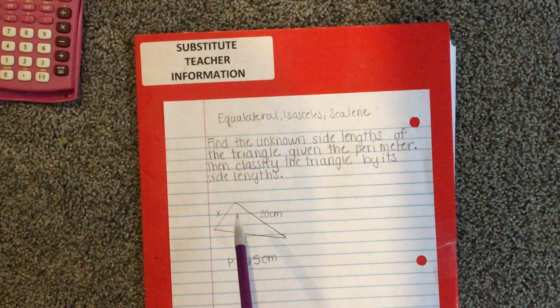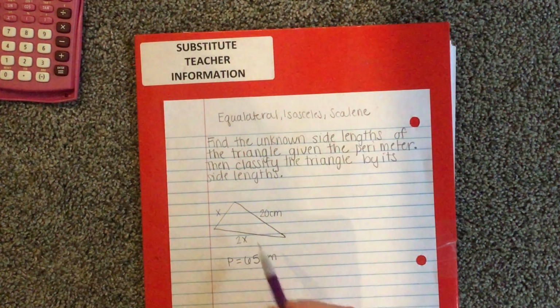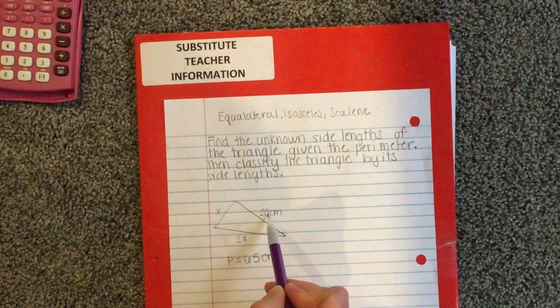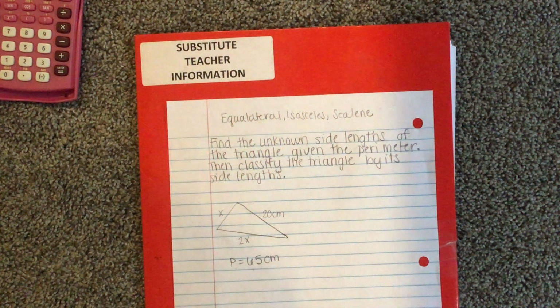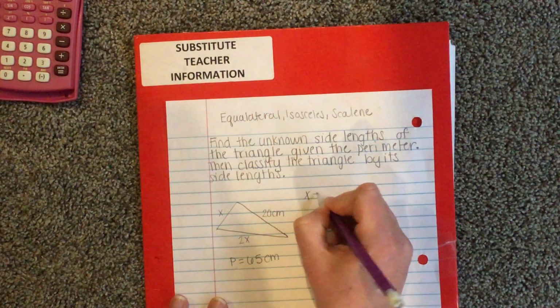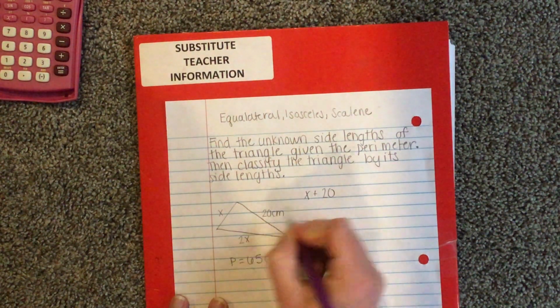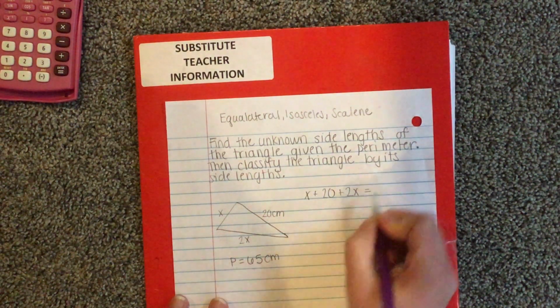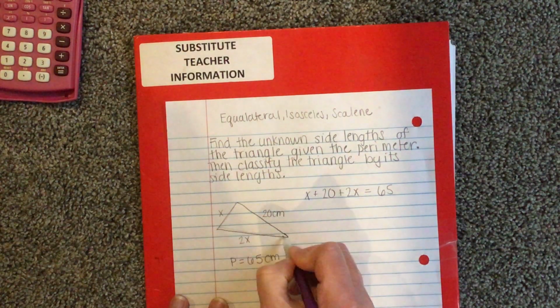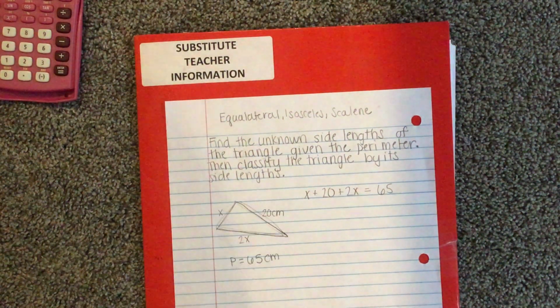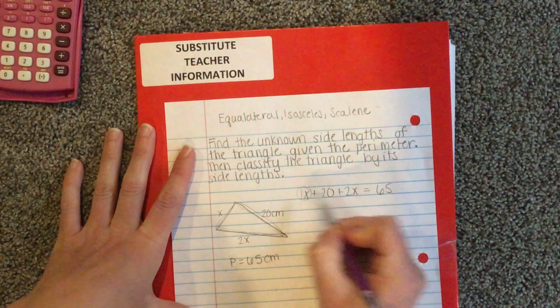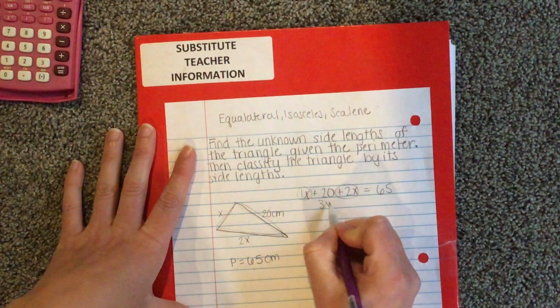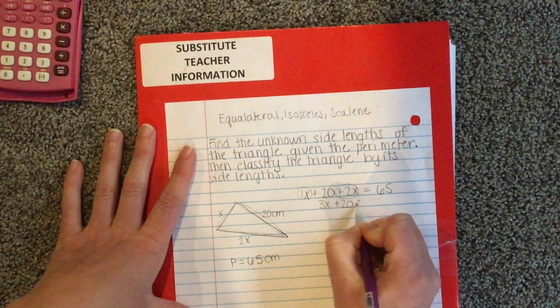So the problems that are working with side lengths are going to give you a perimeter. This is the total. These three sides are going to equal this perimeter. So I'm going to set this up where I'm going to add up the three sides. So x plus 20 plus 2x. It's okay if these are in a different order. Equals the perimeter. Perimeter is what the outsides of the triangle equal. I'm going to solve this the same way I would the triangles. Combine like terms. I have 1x and 2x. Drop everything else down.